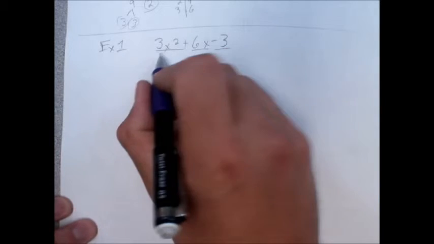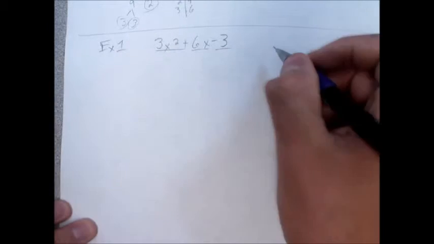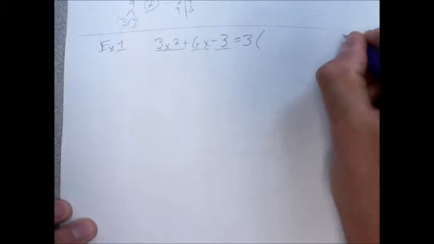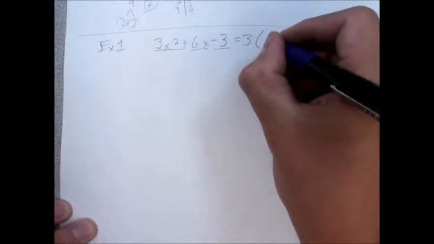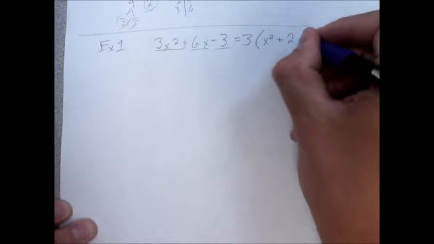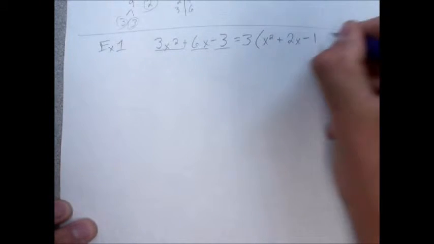And what is a common factor, our greatest common factor that can be pulled out of both of these? 3. So I can pull 3 out of here. And if I pull a 3 out of the first one, I end up with an x squared. If I pull a 3 out of the second term, I end up with a 2x. And out of the last term, I end up with a negative 1.